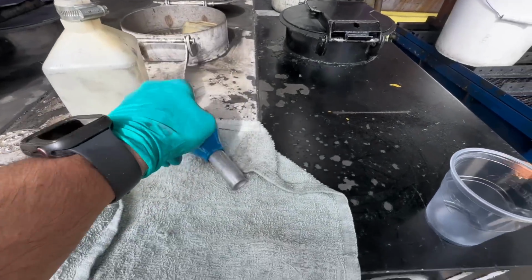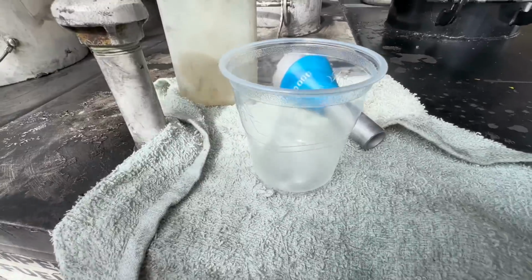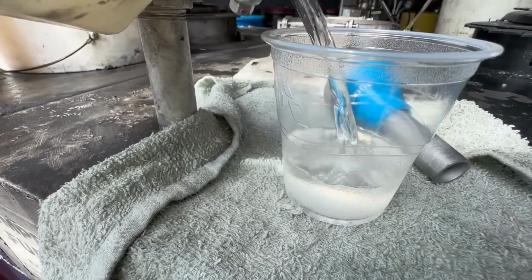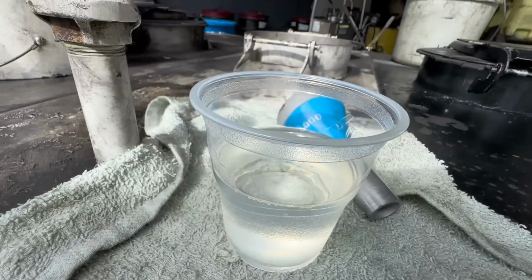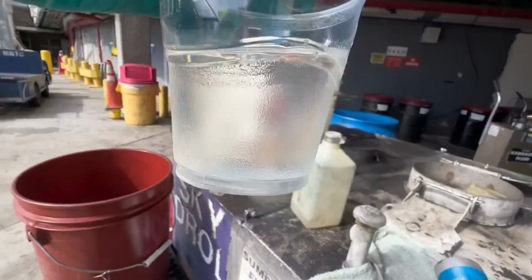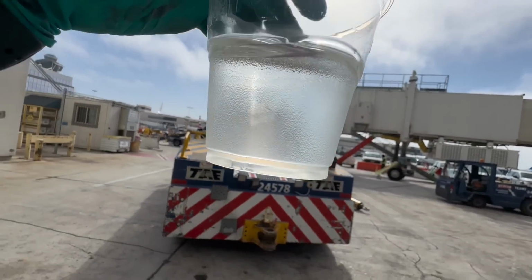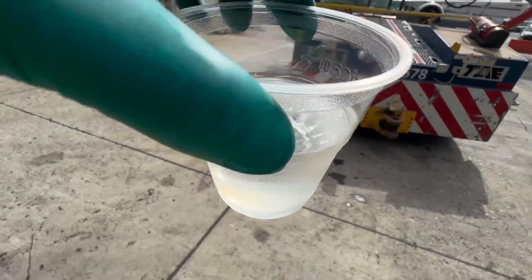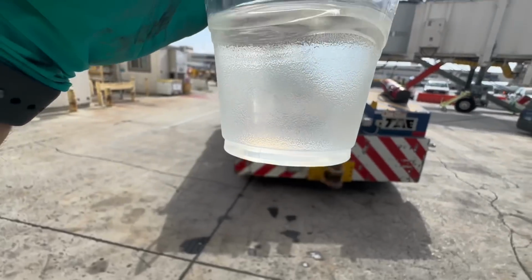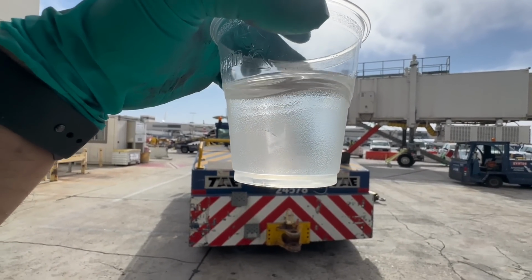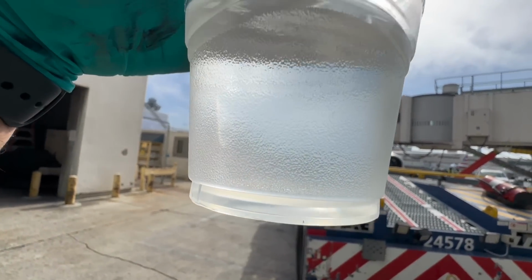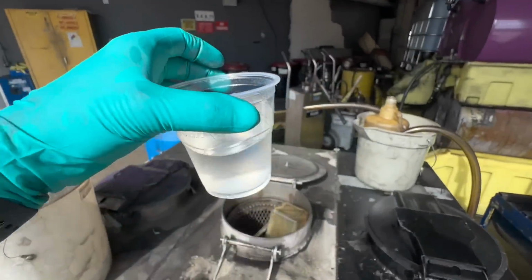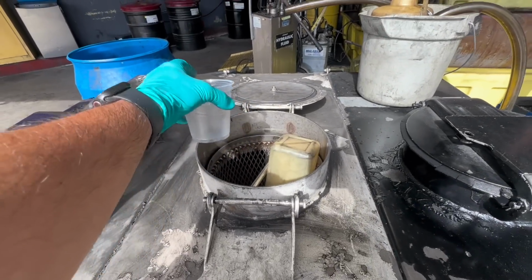Okay, here we go. Got this thing removed. Here's our clear cup. And let's pour. Okay. To me, it's clear. Now somebody's gonna be in the comments telling me it's straw colored. It looks clear to me. And that's jet fuel for you. Jet A, I should say. Okay. Feel free to argue over it.